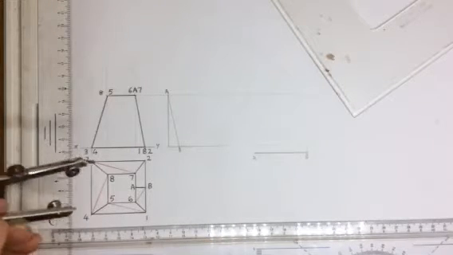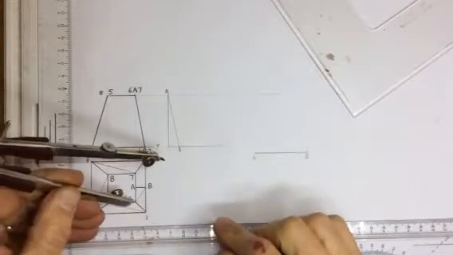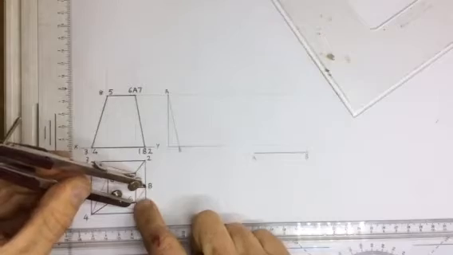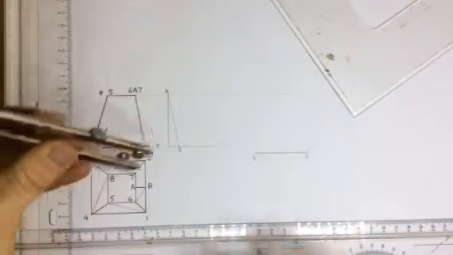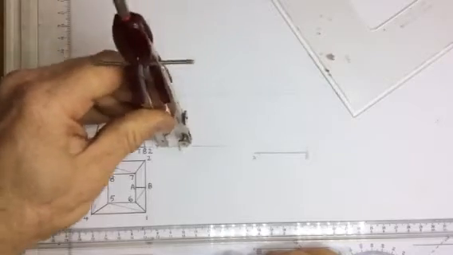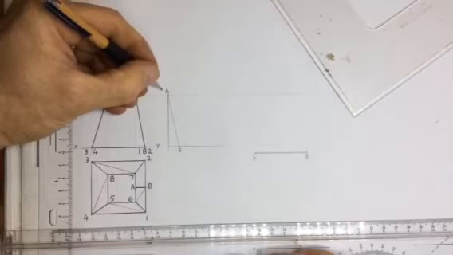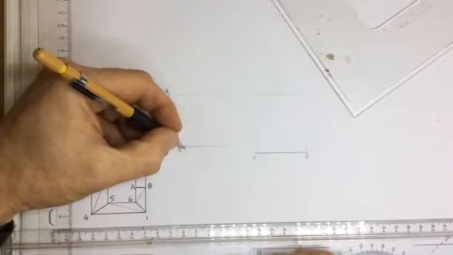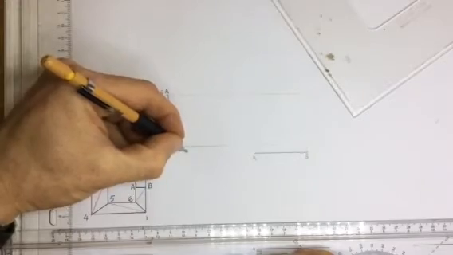Okay, once I've got that in place, what I'm going to do is find the true length between 6 and B. Right, I take that length over there, which is not a true length, neither is that. I take that to the true length graph over here, and I've got a 6 at the top, which I transfer across, and I've got a B down at the bottom over there.